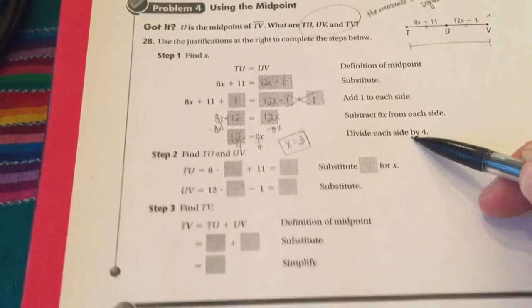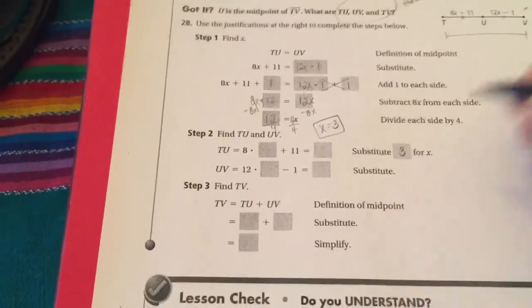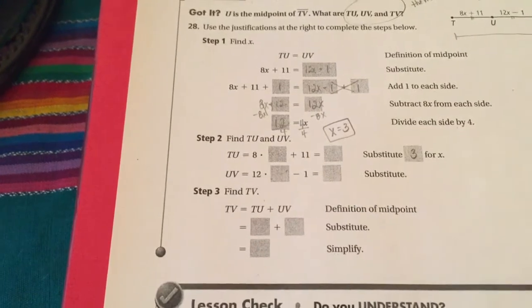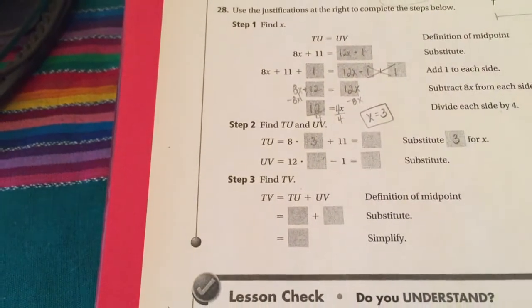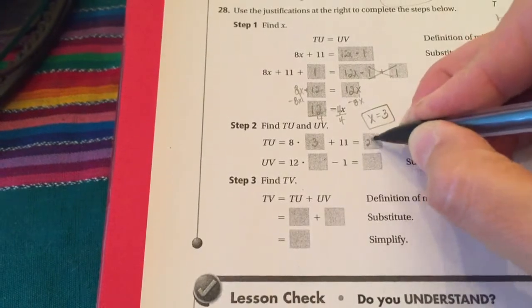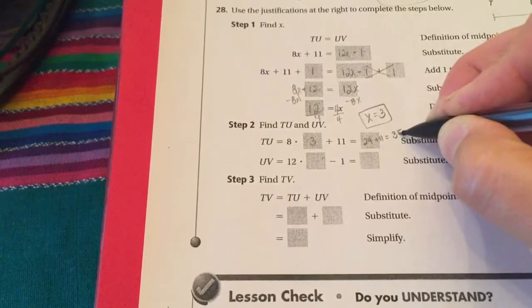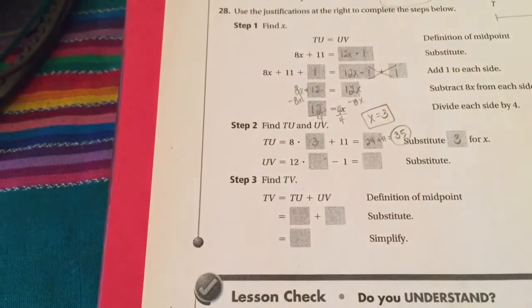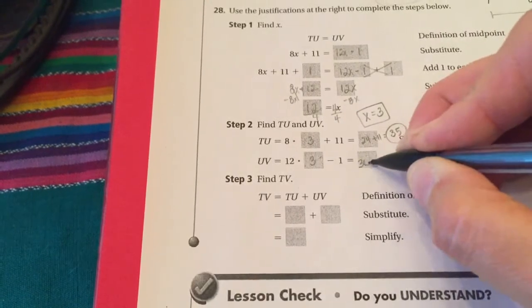So to actually find the measurements, now we're going to substitute 3 in for x into our two expressions up above. So 8 times 3 plus 11. So 8 times 3, 24, plus 11, 35. 12 times 3, 36.